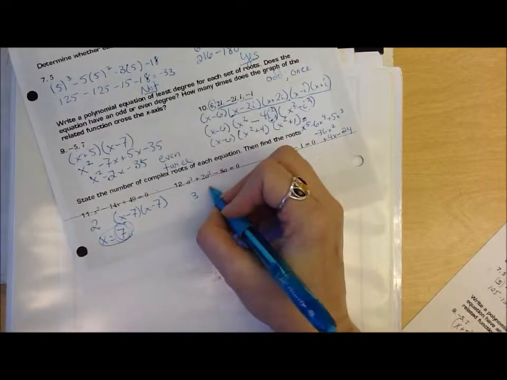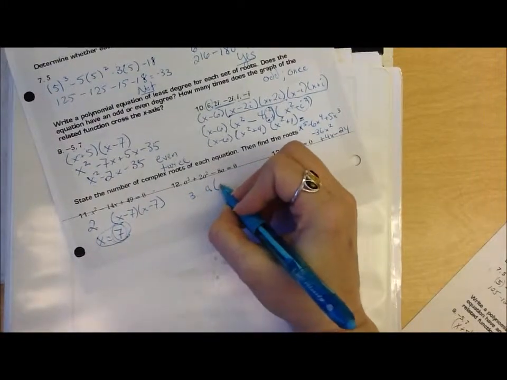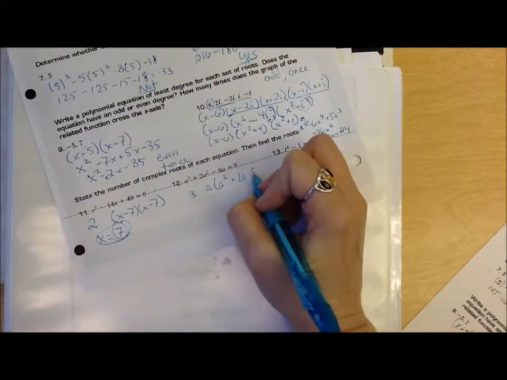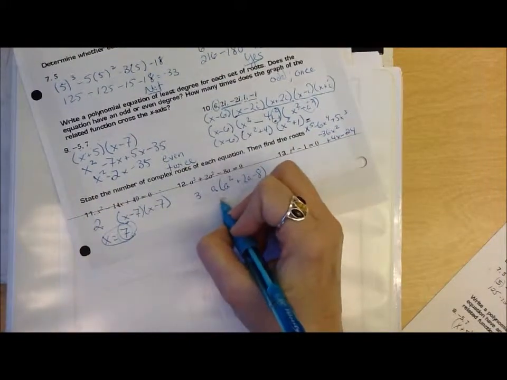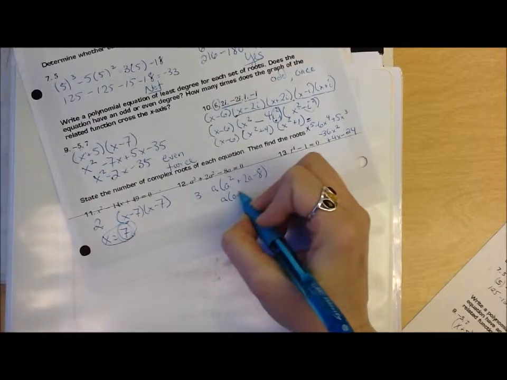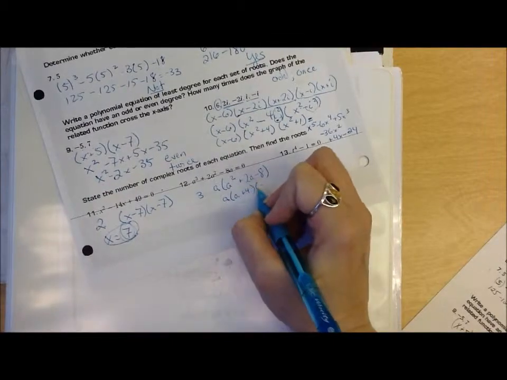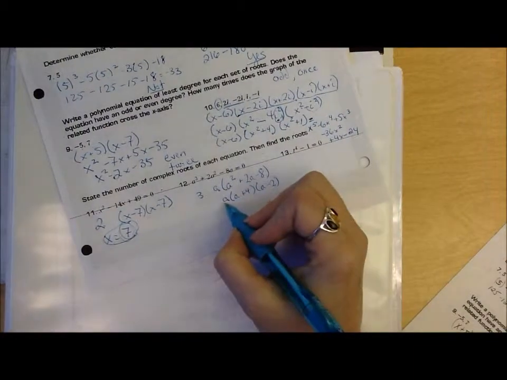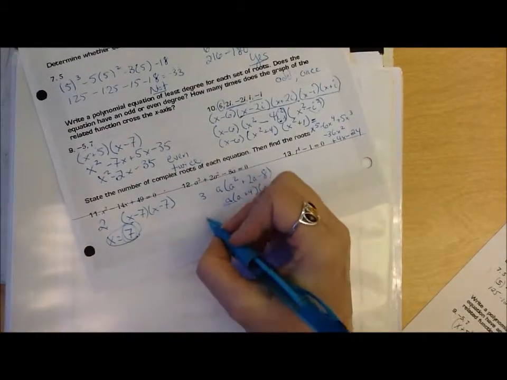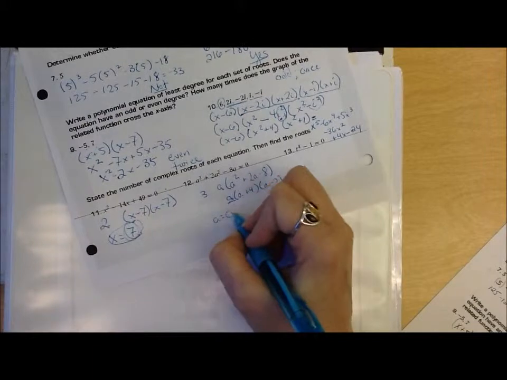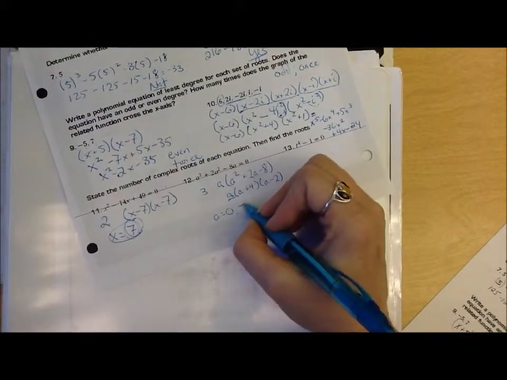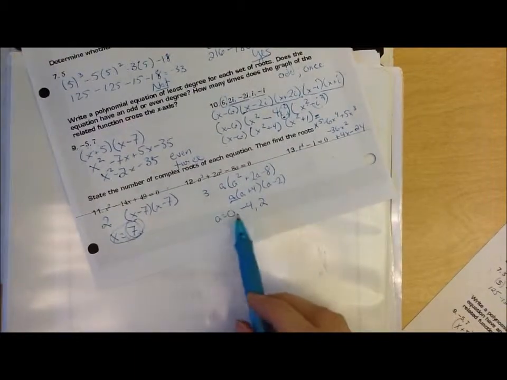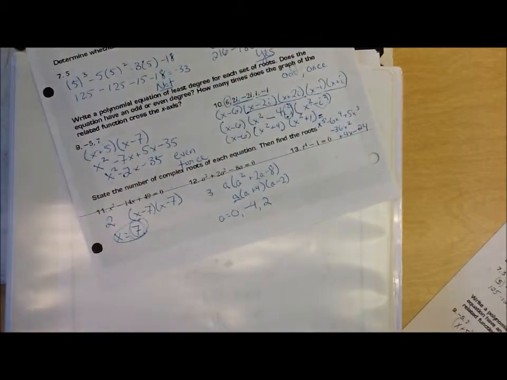Let's factor this. First we'll take out the a, because they are all multiples of a. a squared plus 2a minus 8. Then you can factor that. a times a plus 4, a minus 2. And then to find the actual roots, set each equal to 0. If this is 0, then a is just 0. If this is 0, then a is negative 4. And if this is 0, then a is 2. So those are the roots, 0, negative 4, and 2.